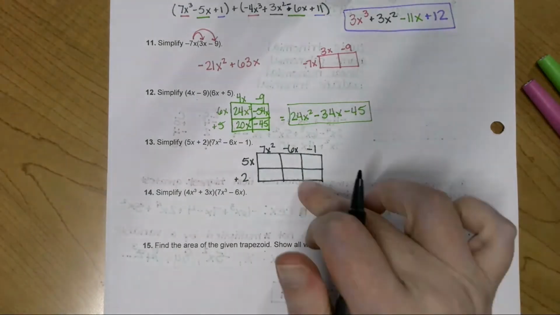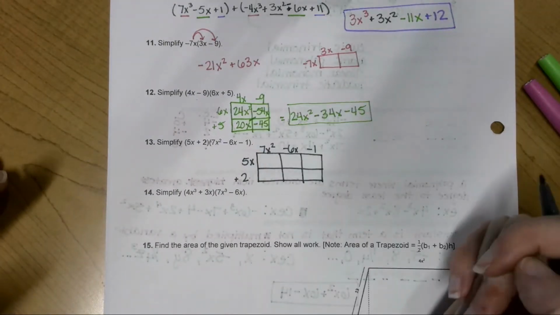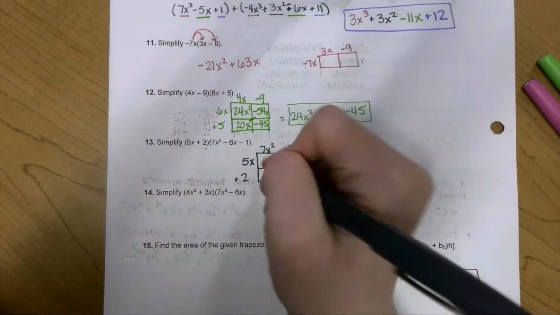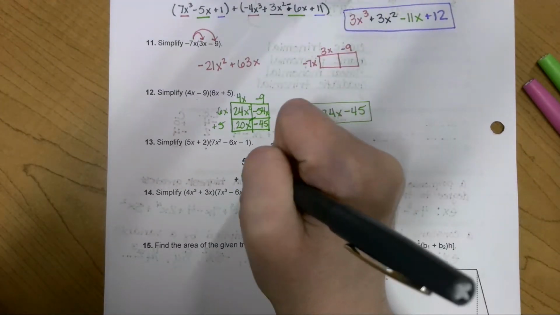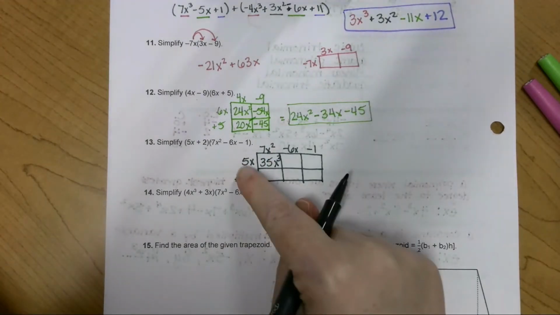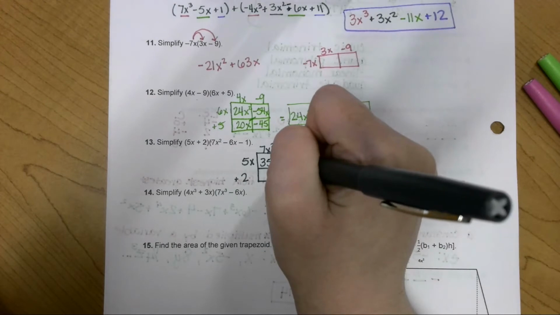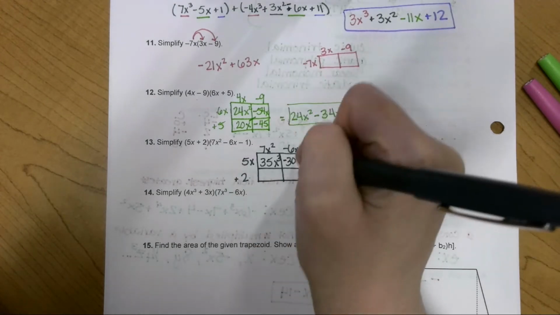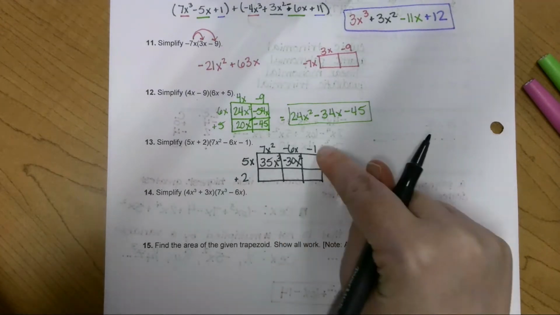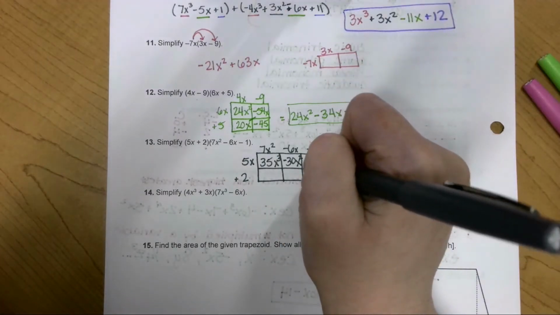So this is just like what we did above. We just have an extra couple of boxes to fill in. 7 times 5 is 35. X times x squared is x cubed, or x to the third. 5 times negative 6 is negative 30. X times x is x squared. And then 5x times negative 1 is negative 5x.